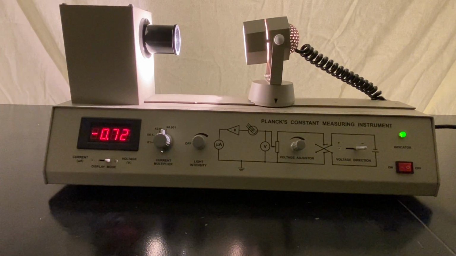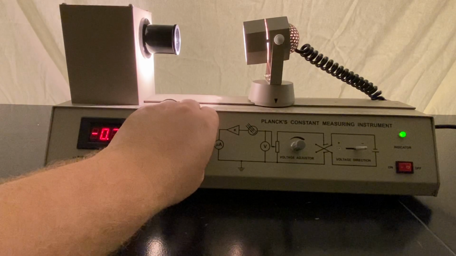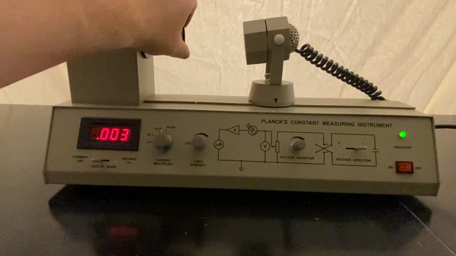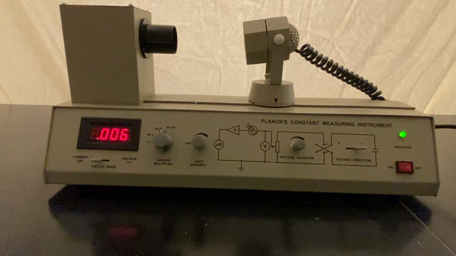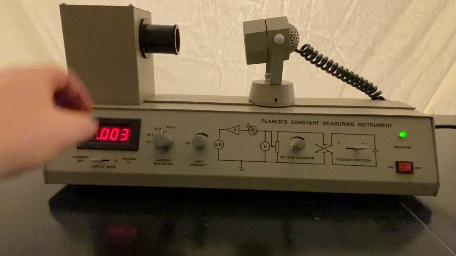And so there's my stopping voltage. And last, we're going to do blue. Blue is at 460 nanometers.